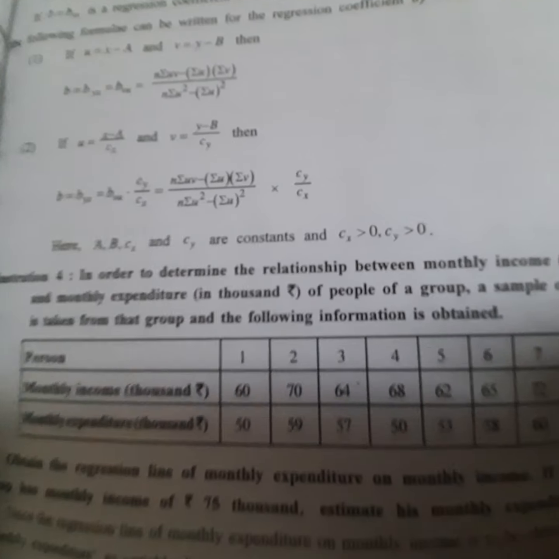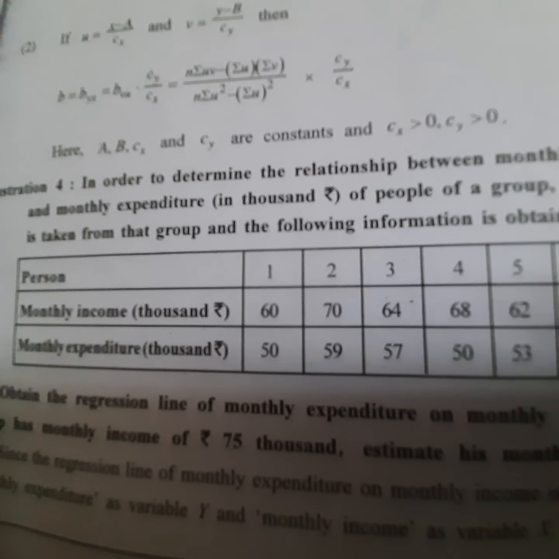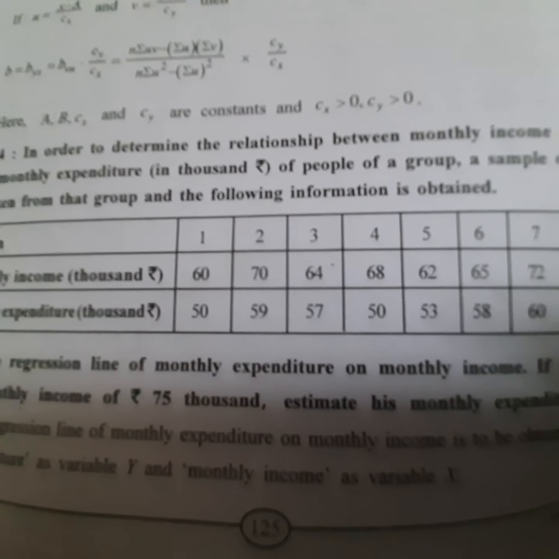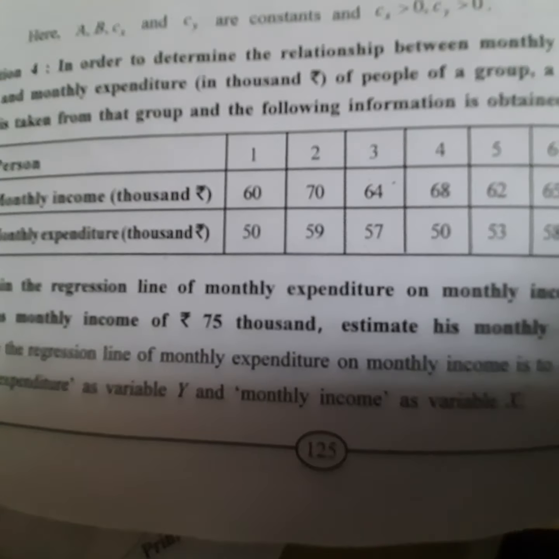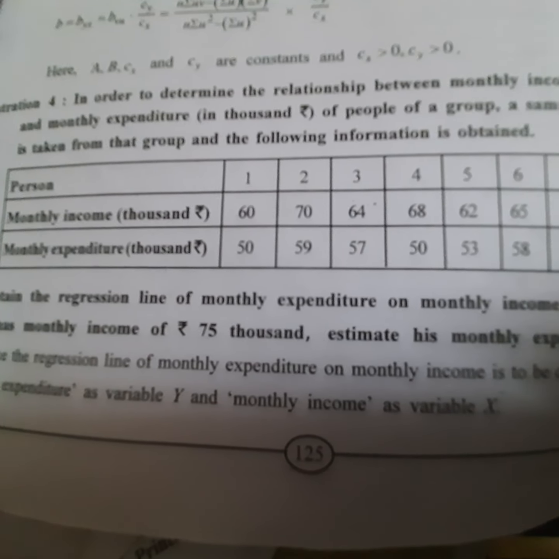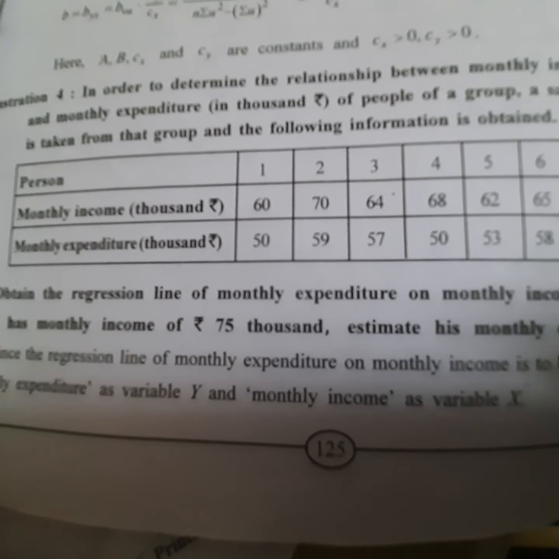Now see this example on page number 125, where you are given monthly income in 1000 rupees and monthly expenditure in 1000 rupees. We are asked to find the regression line of monthly expenditure on monthly income, y on x, and also, when the monthly income is 75,000 rupees, estimate the monthly expenditure.